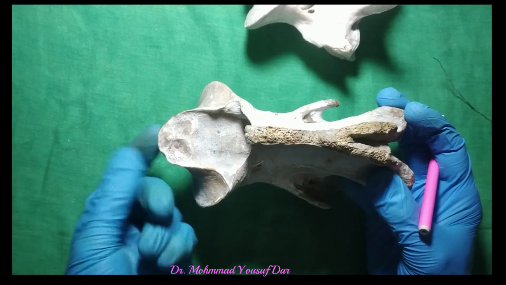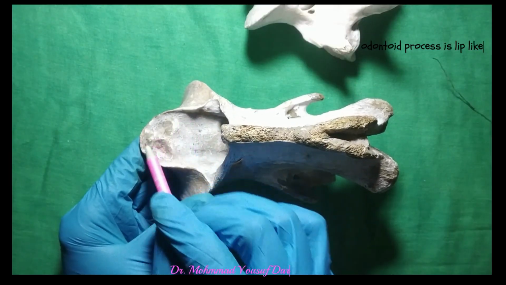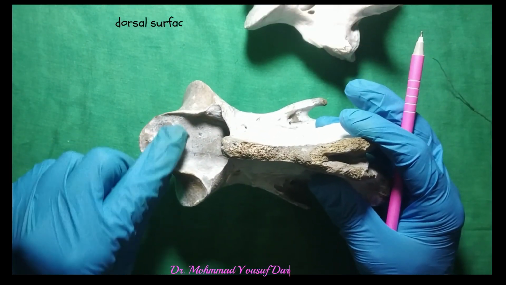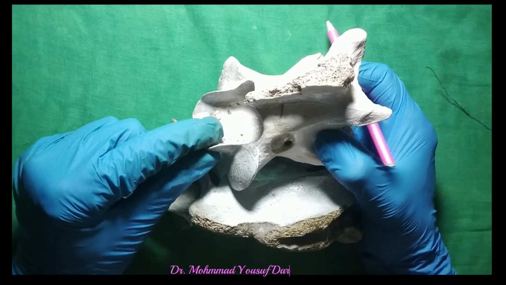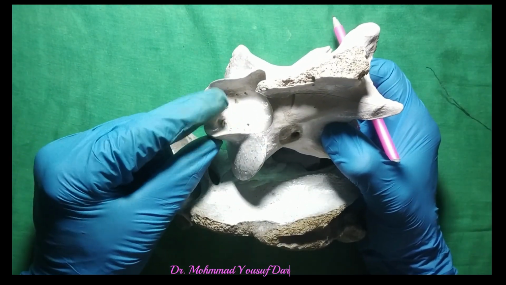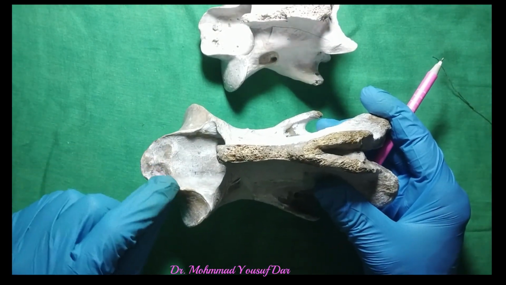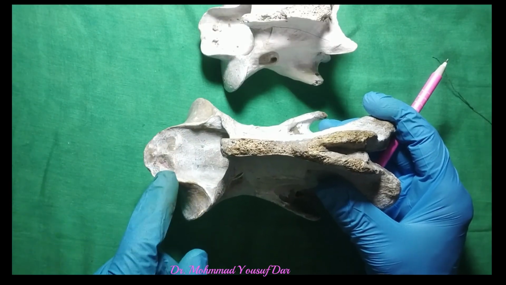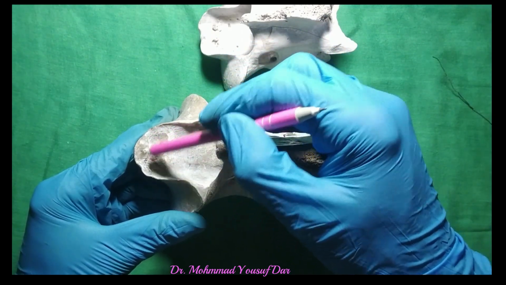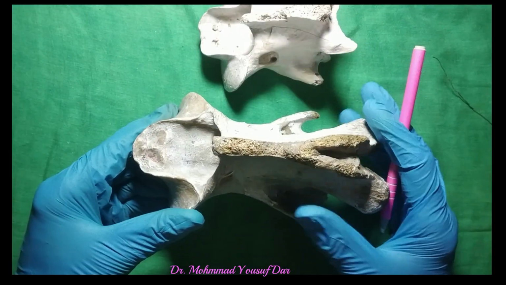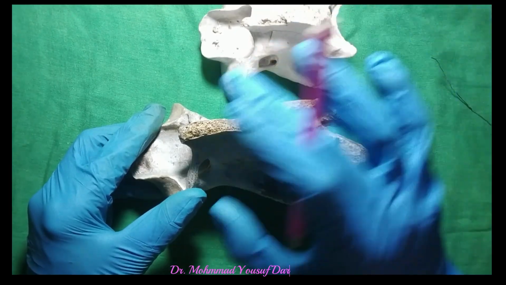The odontoid process, this is the odontoid process or the dens. It is projected forwards and it is lip-like. It is lip-like, and here the dorsal surface of the odontoid process is less concave. अब इसको देखेंगे. This is concave in case of the cattle, while here you can see this is less concave and it is lip-like, and it presents two depressions. दो depressions होते हैं यहाँ पे odontoid process पे. So this is the first difference. Second, it is longer as compared to that of the cattle.